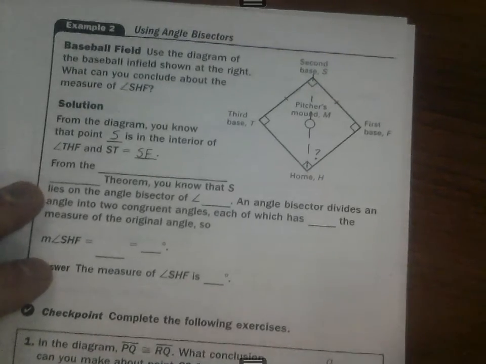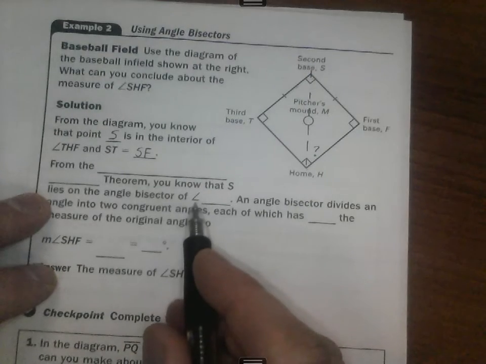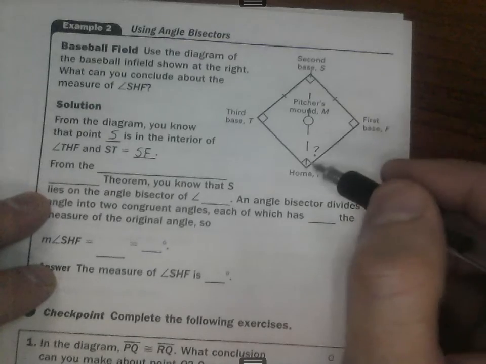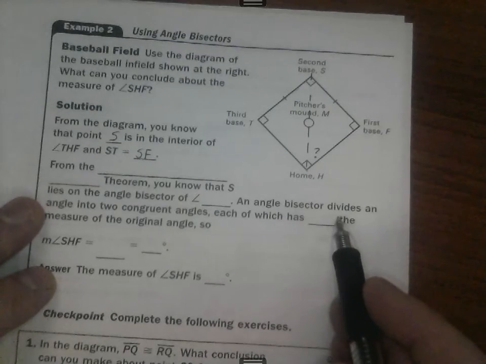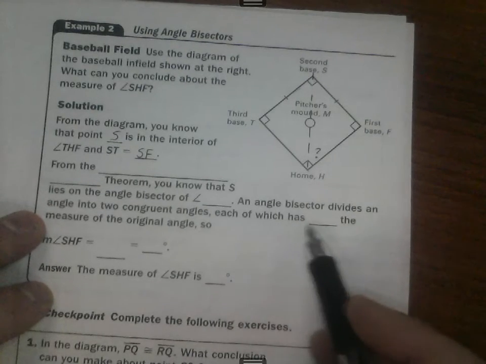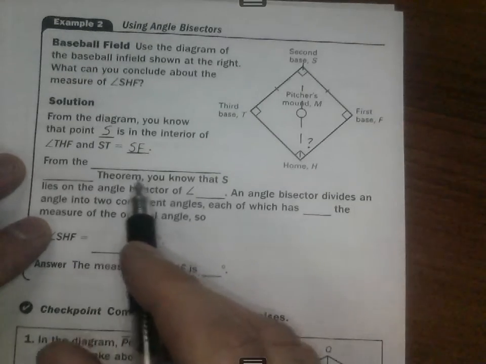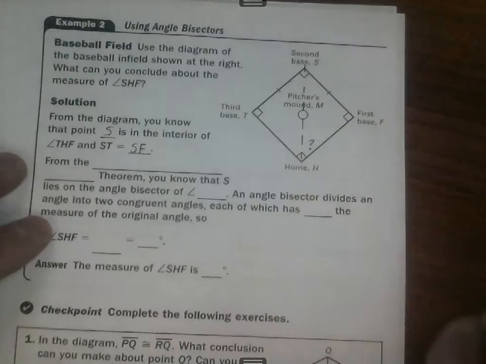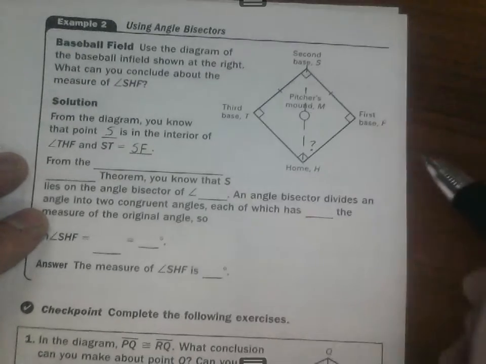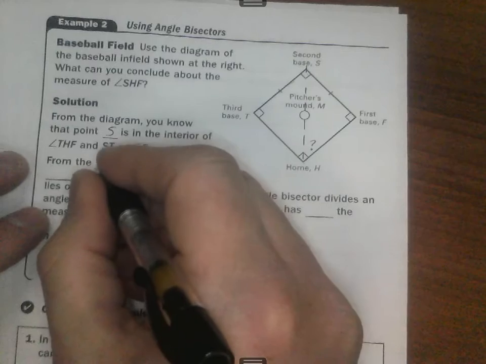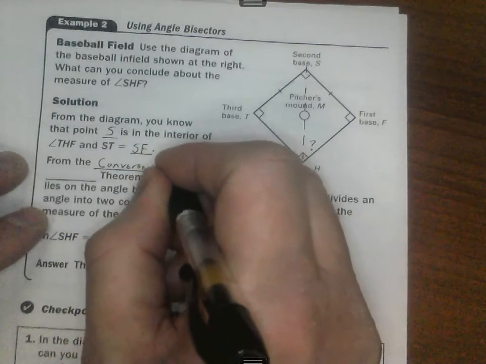From the angle bisector theorem, you know that S lies on the angle bisector of angle THF. Actually, since we know this, it's going to be the converse of the angle bisector theorem. So we're looking at the converse of the angle bisector theorem.